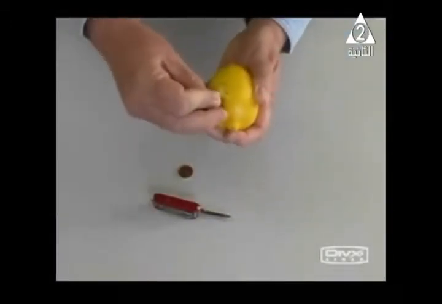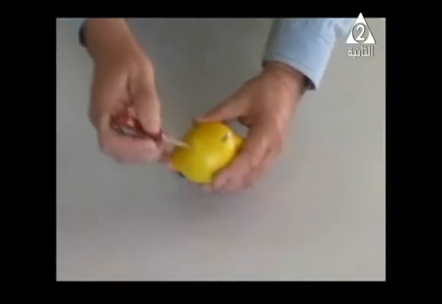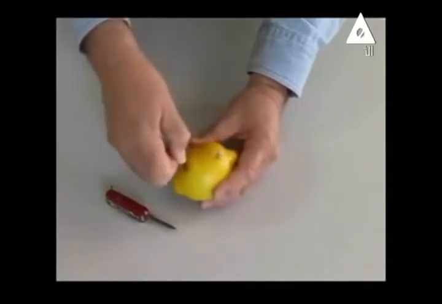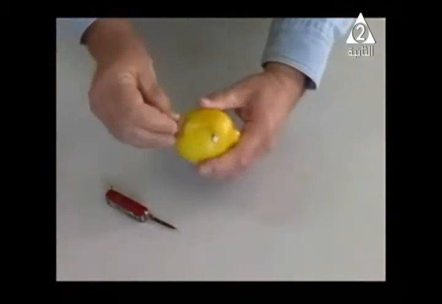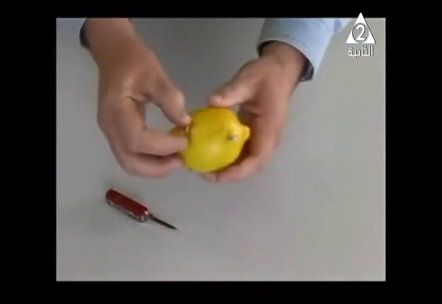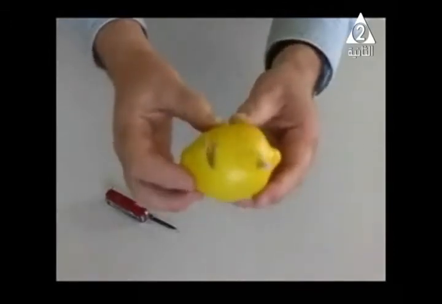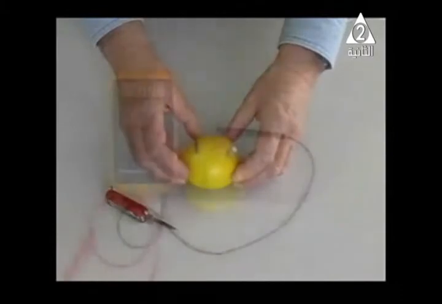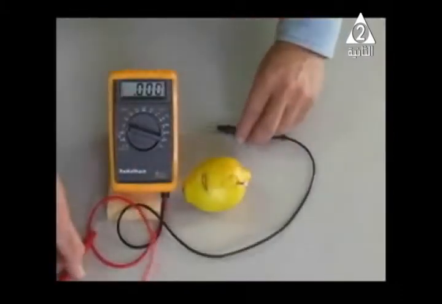Whole circuit means the external circuit as well as the internal circuit.